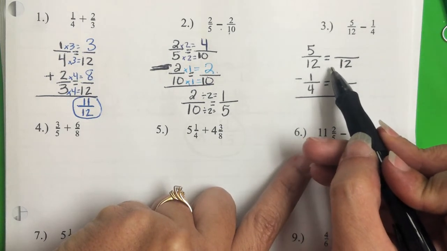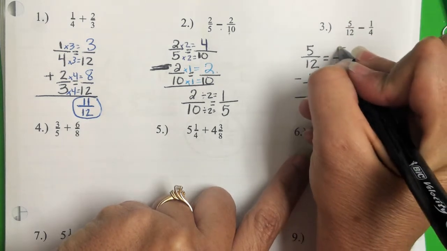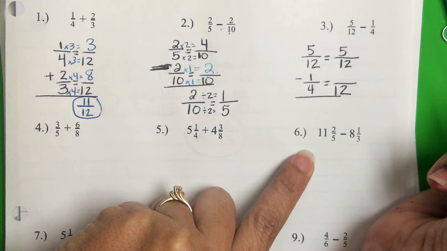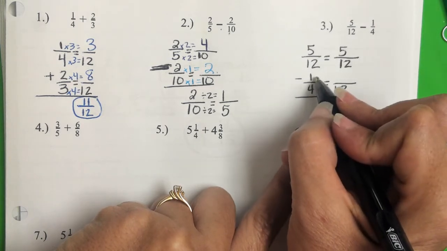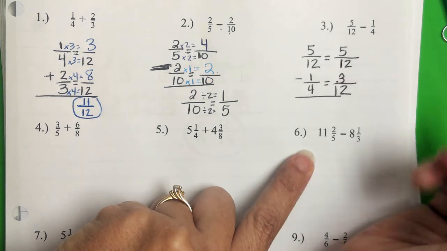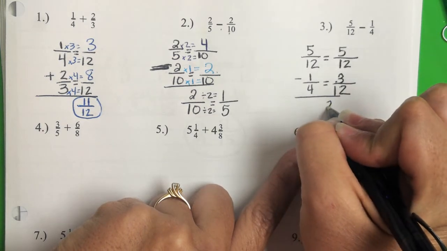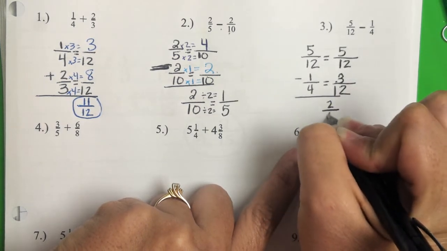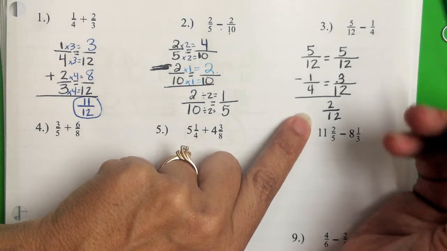So 12 times 1 is 12. 5 times 1 is 5. 4 times 3 is 12. 1 times 3 is 3. Does that make sense? 5 minus 3 is 2 twelfths. What goes into 2 and 12?